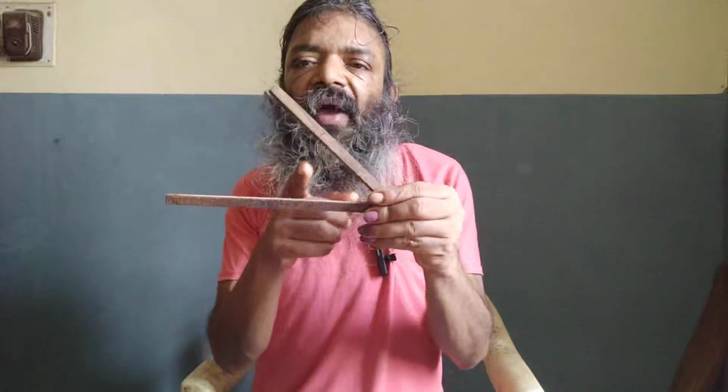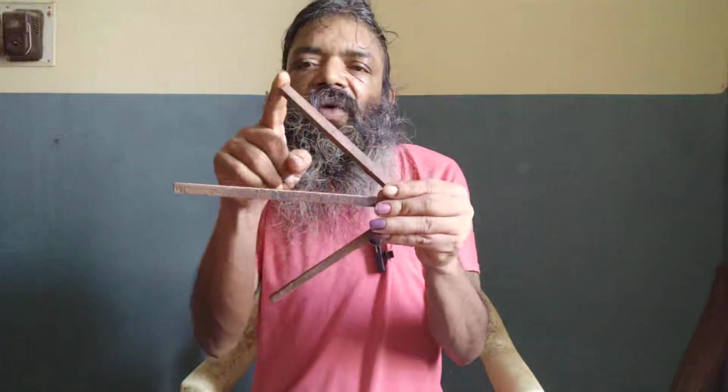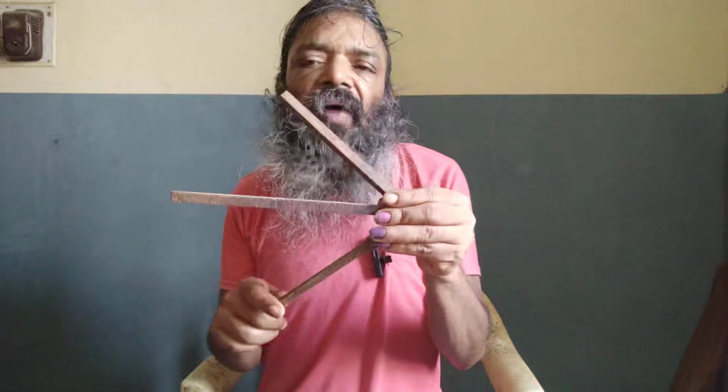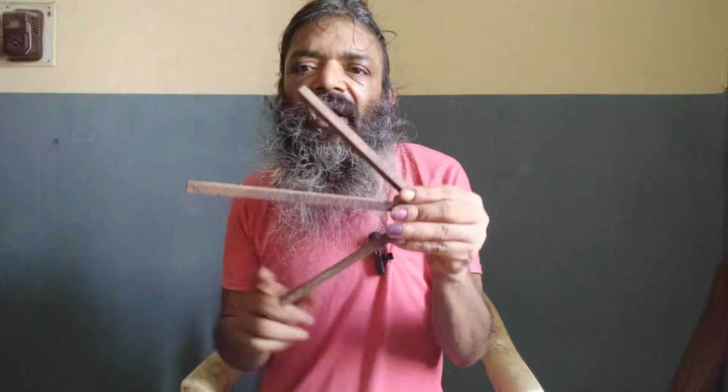Do you have an example? We have given an example in the past video. If this is the x axis and there is a line y equal to x, this is at 45 degrees from the x axis. If I take a line y equal to minus x, this is the line y equal to minus x. Means if x is 10, then y will be minus 10. These two lines are perpendicular to each other.